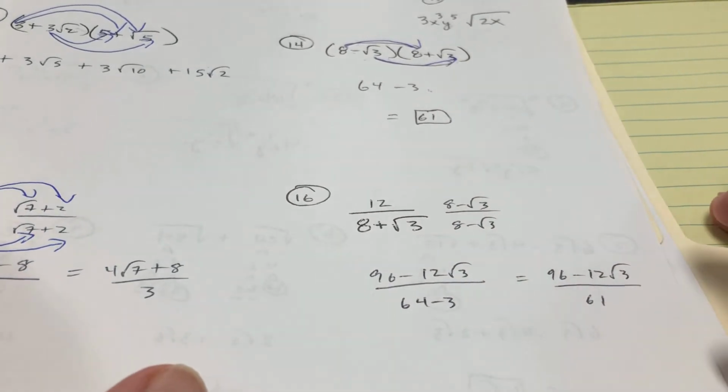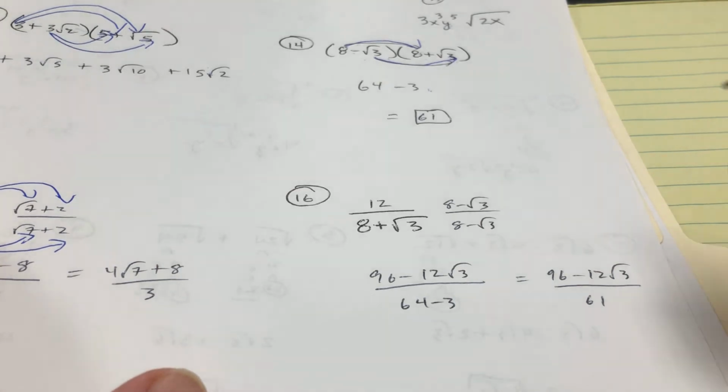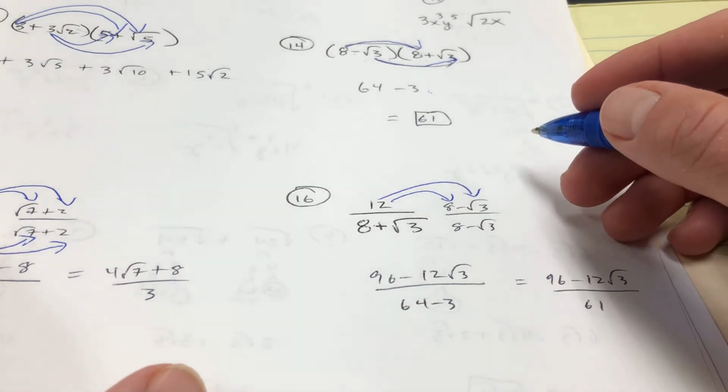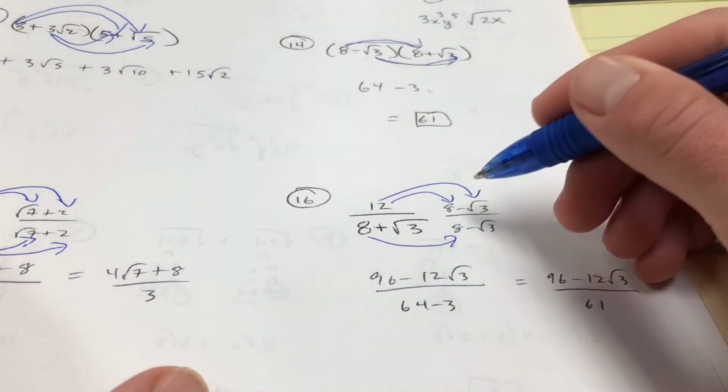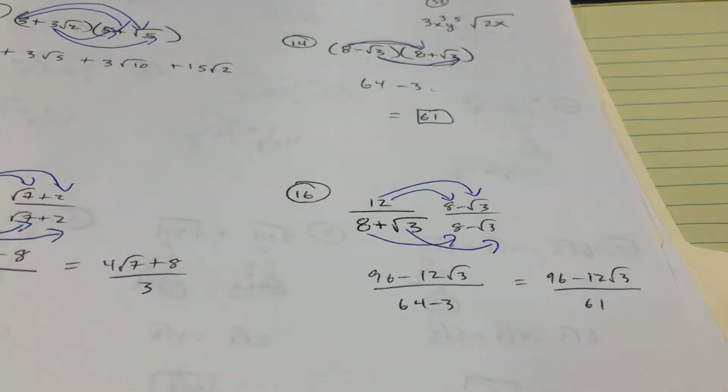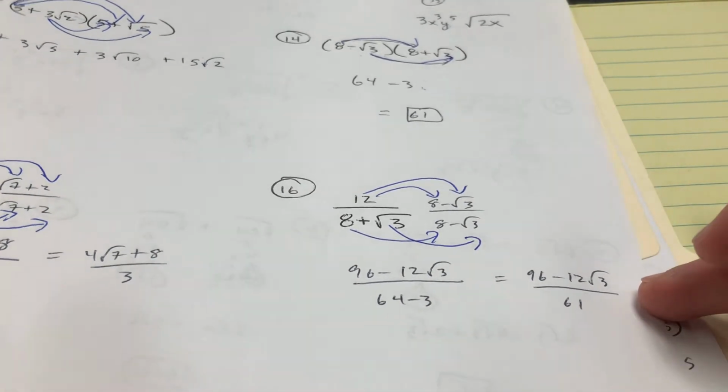Down below, I'm going to multiply top and bottom by 8 minus root 3. Up top, that's 96 minus 12 root 3. Down below, 8 times 8 is 64 minus 3. 61 is your denominator.